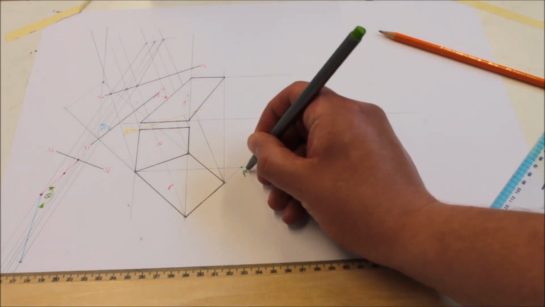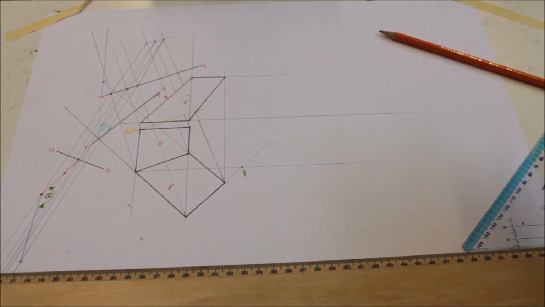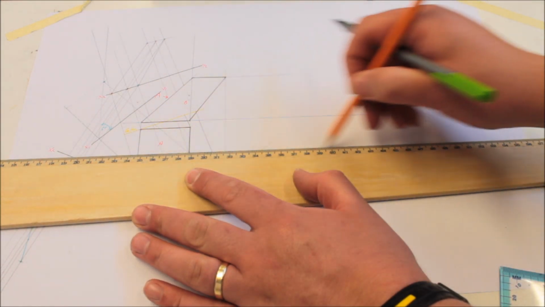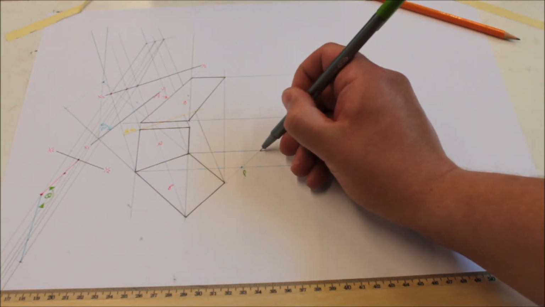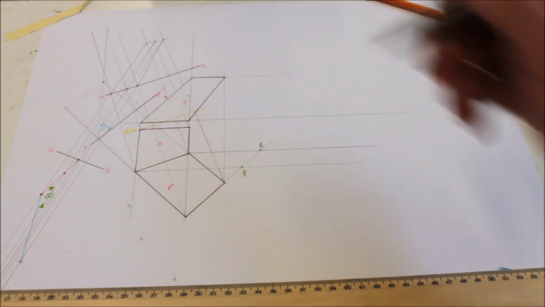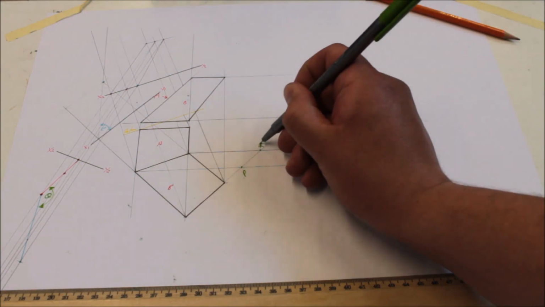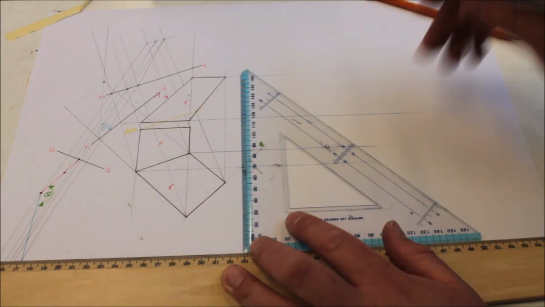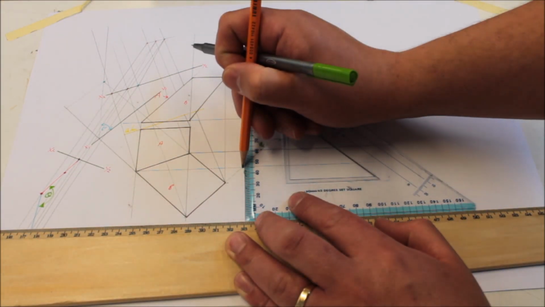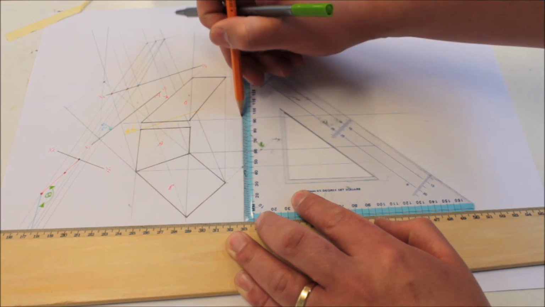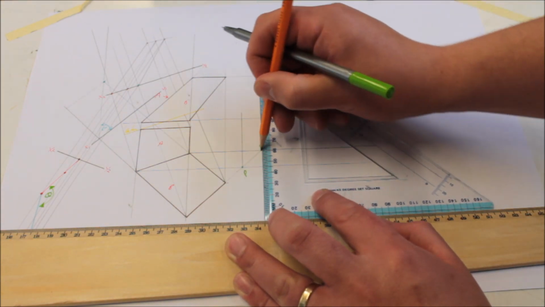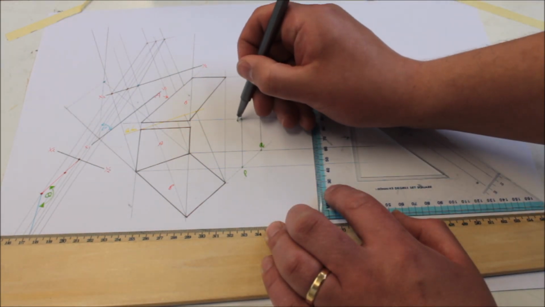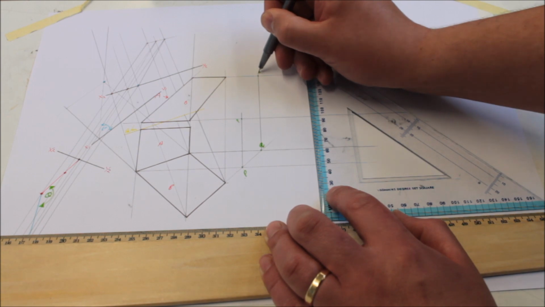This is point P. R is straight across from this point here, so let's bring that across. This is point R. Sorry, this is point Q. Now we can find them in the elevation just by projecting them straight up. P is on the XY line, and Q is the same height as the other surfaces there. So this is point P, this is point Q.